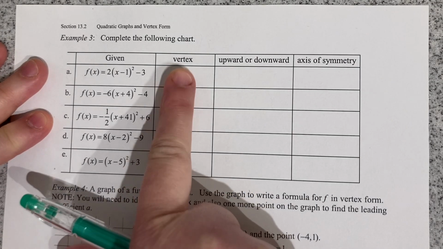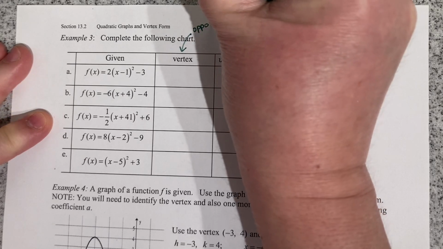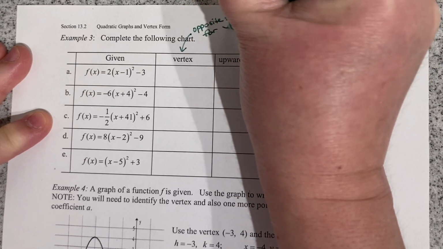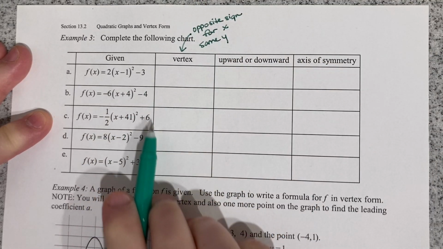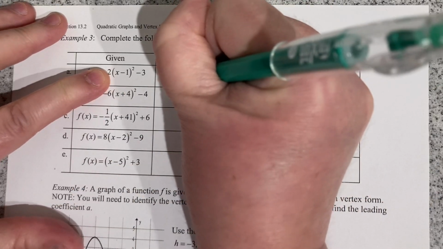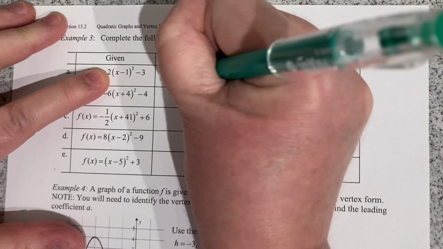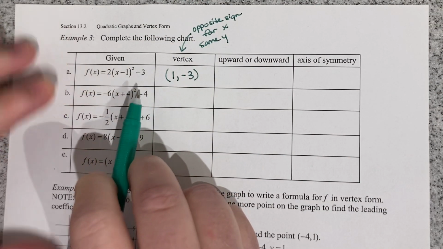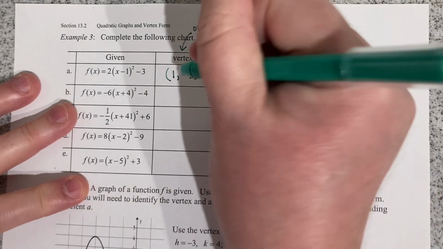For the vertex, make sure you're doing the opposite sign for x, and then the same y. The y is the number at the end, but the x number, we have to flip. So in this case, x minus 1, the x is positive 1, y is negative 3. Let's go through and do, well, I guess we should go across.